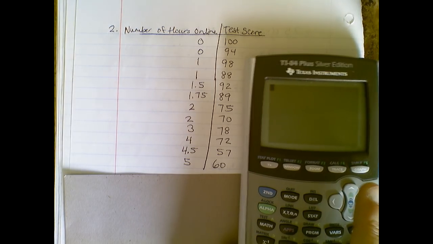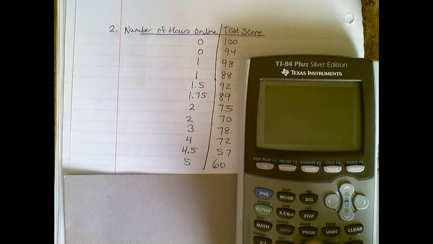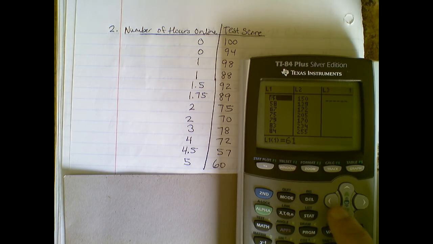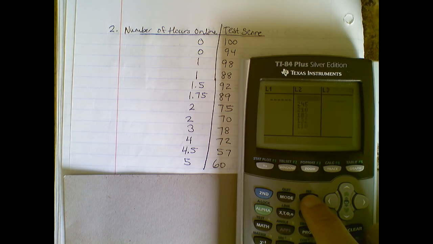So I'll put it over here so we can see it a little bit better. So we're going to click Stats, click Enter under Edit, and then we're going to have to delete all of these points first off. So just click on that top one, click Delete, and they'll delete them. Go to the next column, start deleting them. And we need to type in our new coordinates.